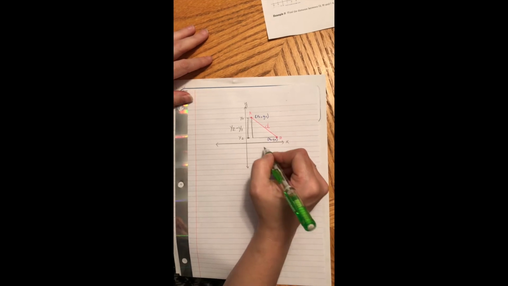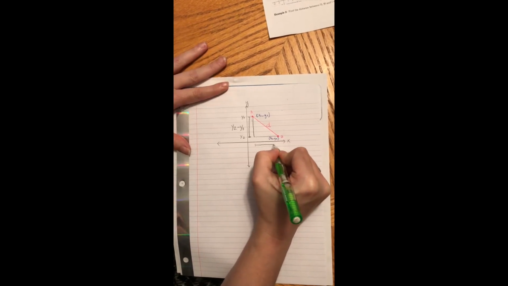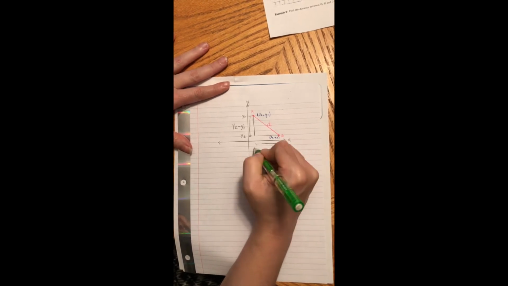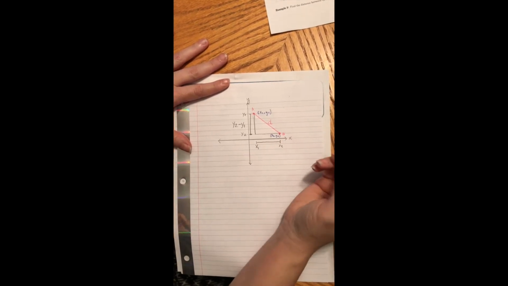So continuing my argument here, to find my horizontal distance, I know it's going to be this number here, this x2, minus this number here, x1.